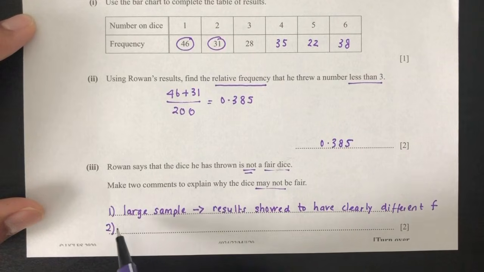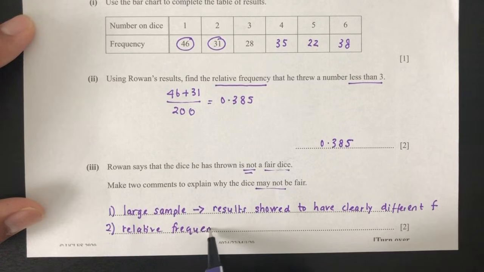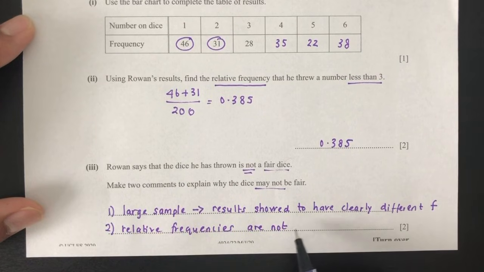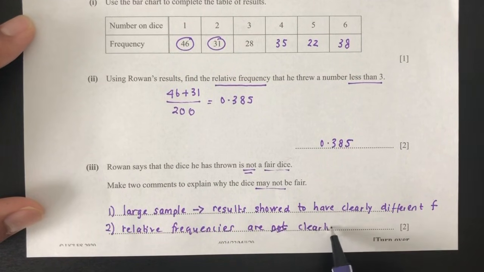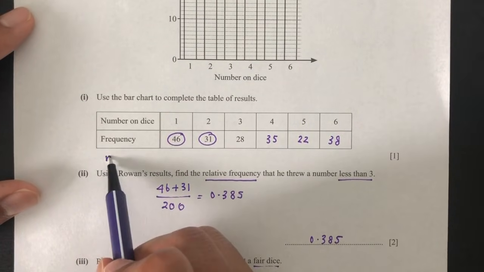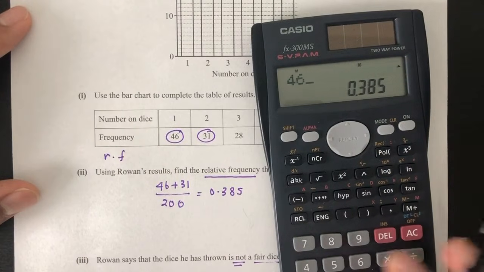So 2, the relative frequencies are not the same, or you can say are clearly different. You can provide a few examples. Let's say if you were to find the relative frequencies of this one, it will be 46 divided by 200.